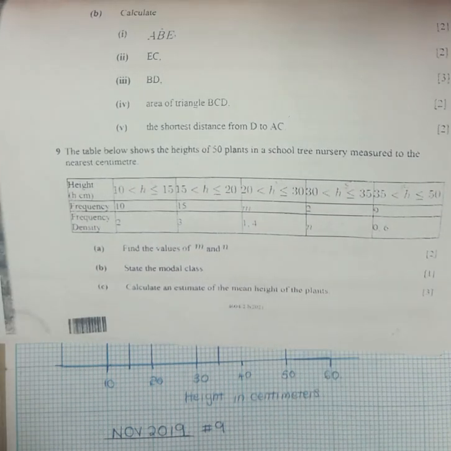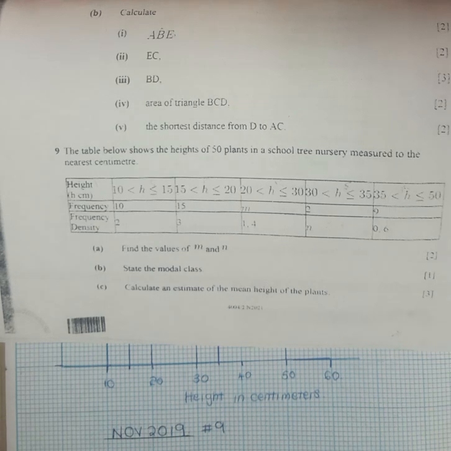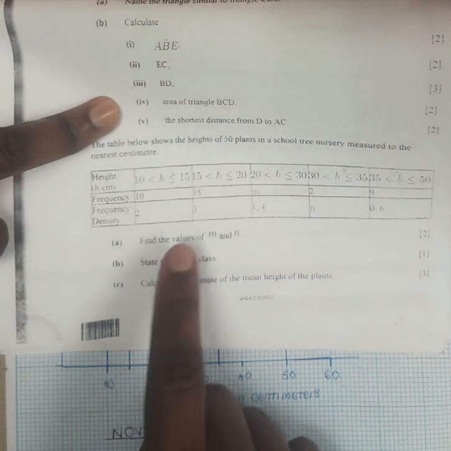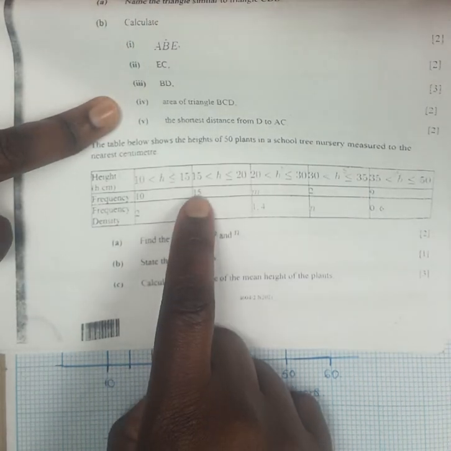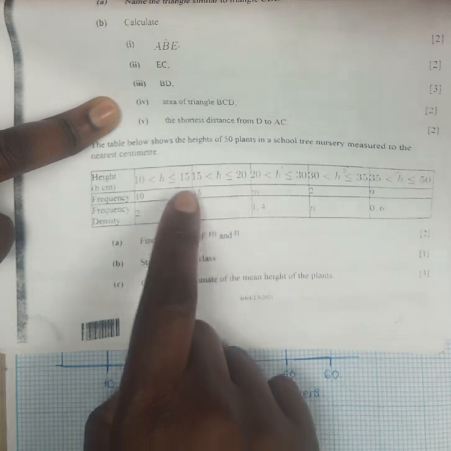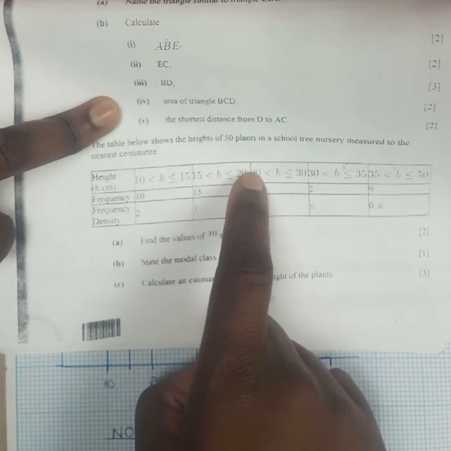So make sure that you can do those calculations and you can state the modal class. It is the one with the highest frequency. So here the highest frequency is 15. It means that the modal class is going to be 15 to 20.